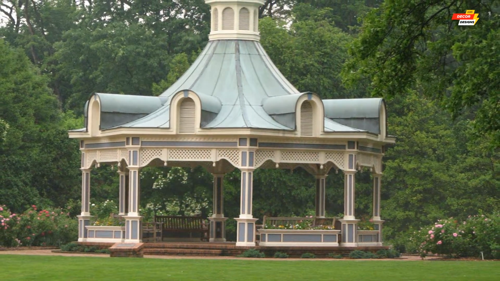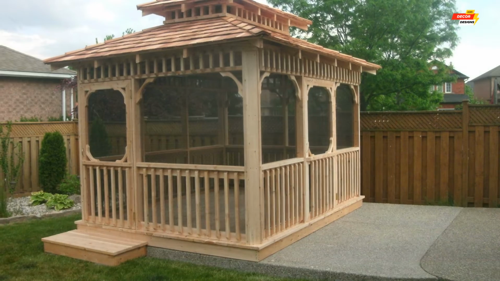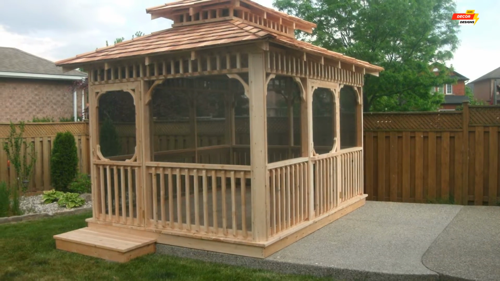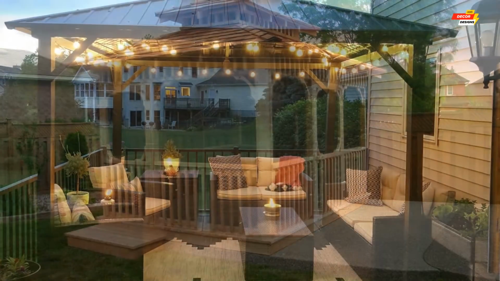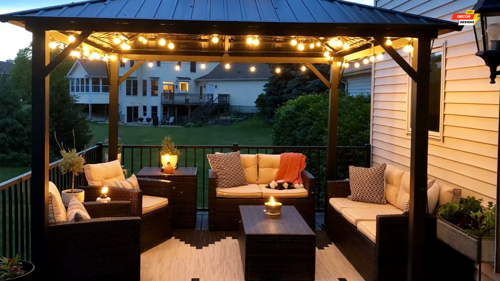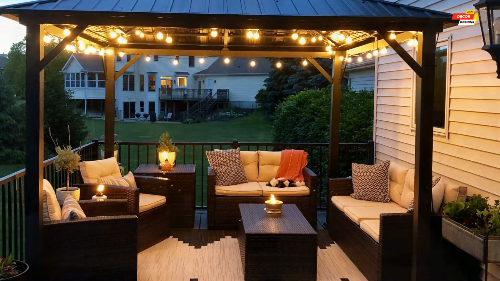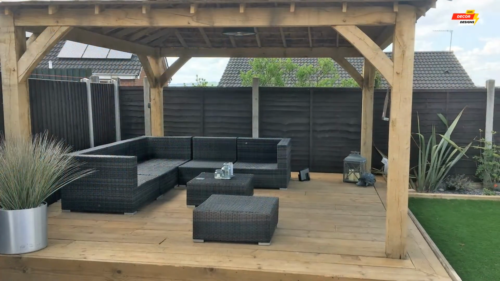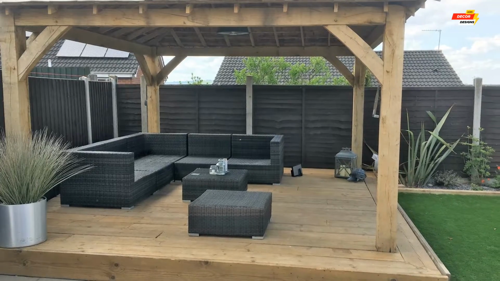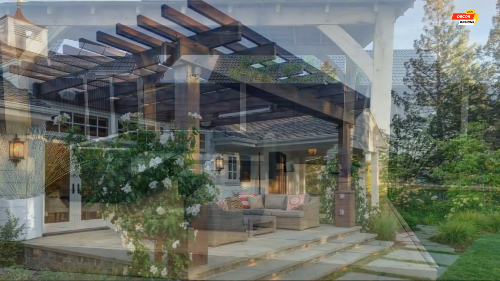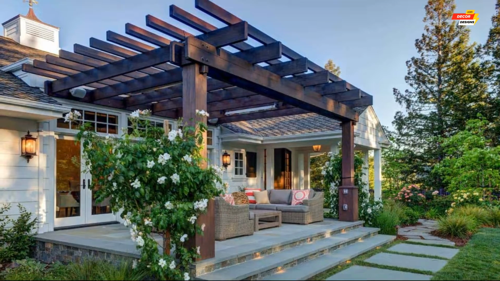10. Gazebo with a built-in grill. Enjoy the convenience of outdoor cooking and dining with a gazebo that includes a built-in grill. Prepare delicious meals while taking in the beauty of your backyard. A grill adds functionality and versatility to your outdoor living space, making it the perfect spot for entertaining guests.